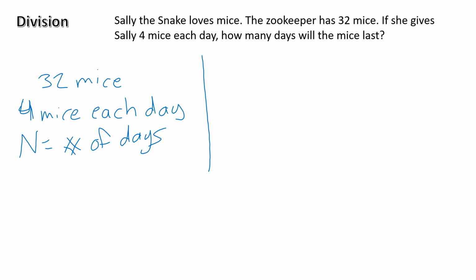So the number sentence would be 32 divided by, or broken into groups of 4 mice a day, equals n.